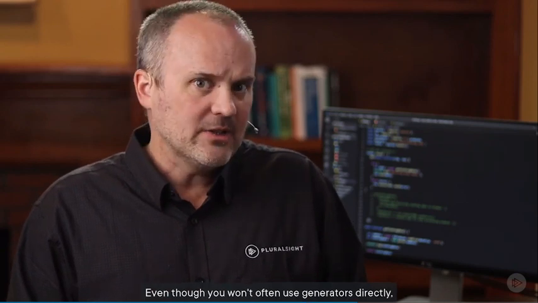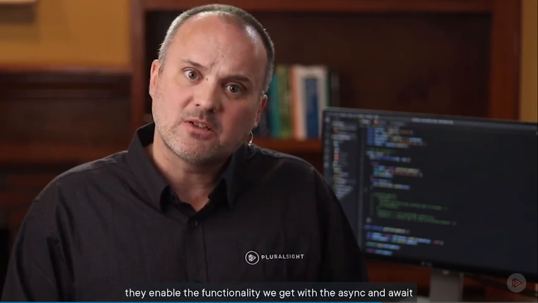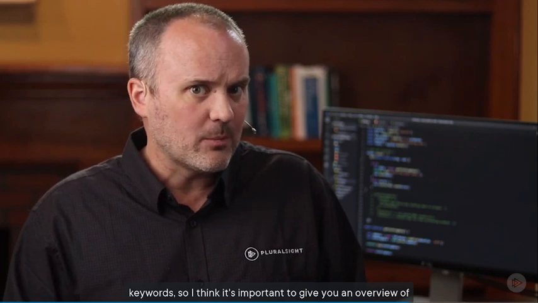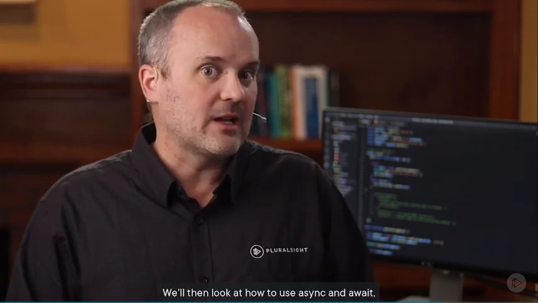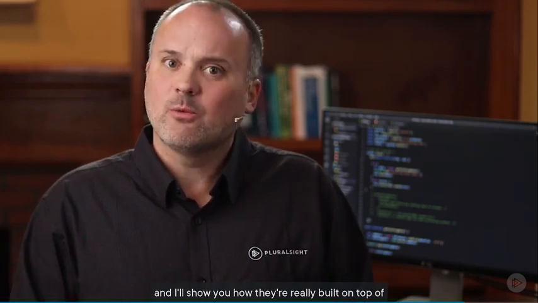known as generators. Even though you won't often use generators directly, they enable the functionality we get with the async and await keywords, so I think it's important to give you an overview of what they are and how they work. We'll then look at how to use async and await, and I'll show you how they're really built on top of promises and generators, and let you write asynchronous code in a much more readable style. Let's get started with a look at promises.